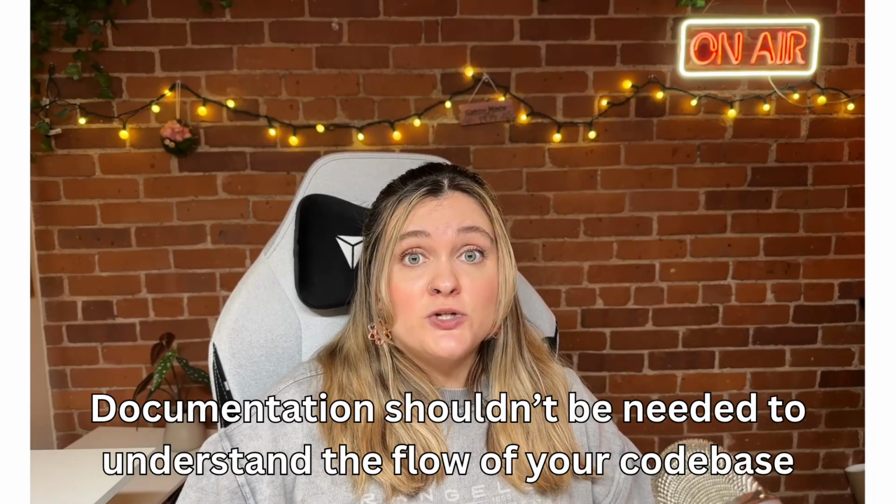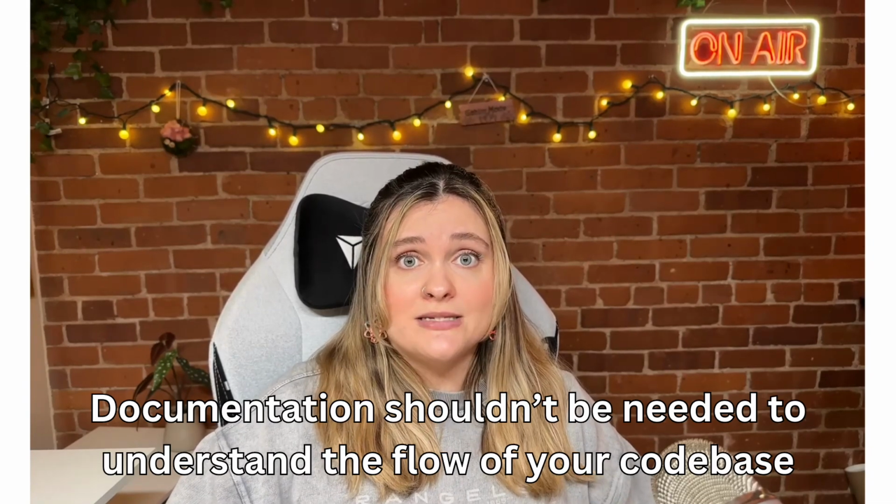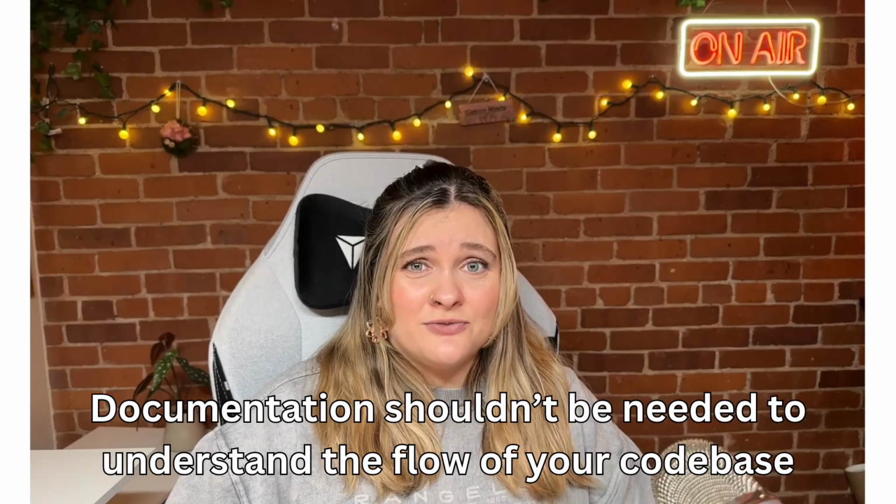Documentation is great, but it should not be necessary for other devs to read documentation to understand your code base. A hint, engineers don't like to read.